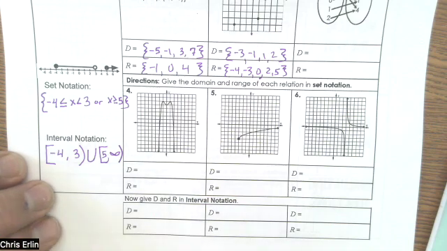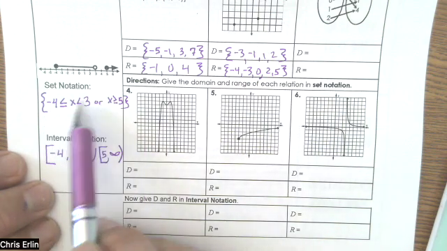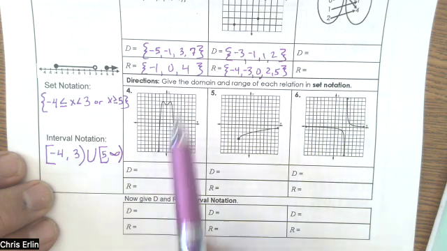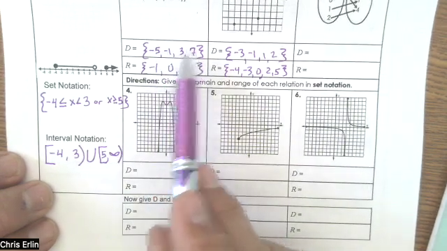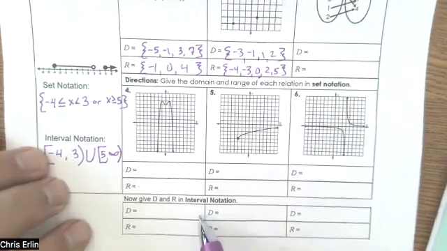How many of you have not experienced interval notation before? Almost all of you. Okay. How many of you have experienced set notation or some form of this before? Okay, most of you. We're going to typically use mostly interval notation. It's more efficient when you're describing intervals. But when you're describing discrete points, you'll want to use set notation. So here I'm giving you an opportunity to try both of them.